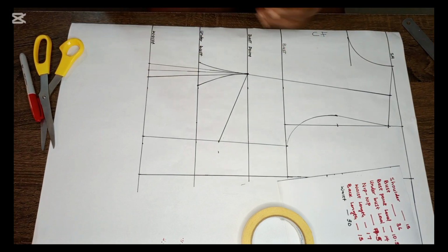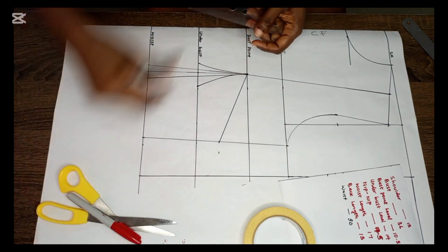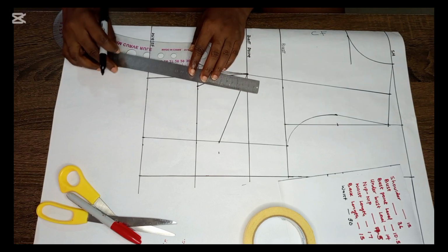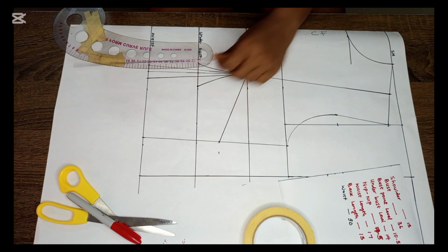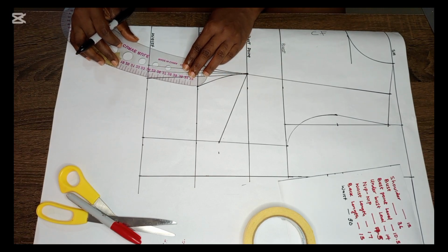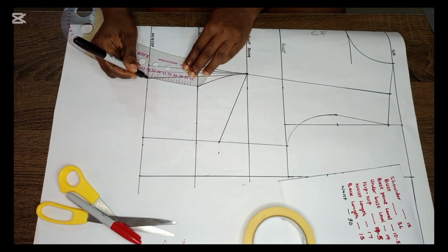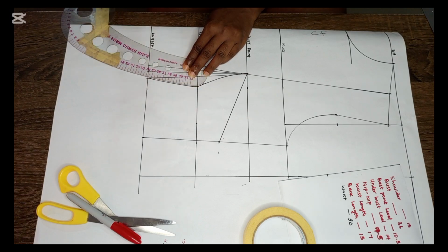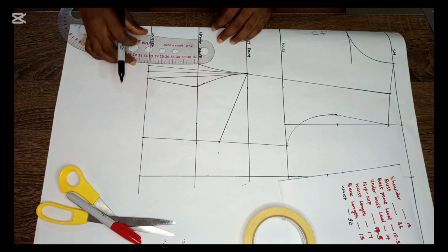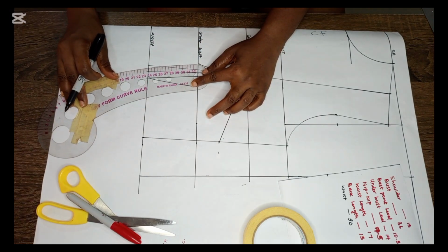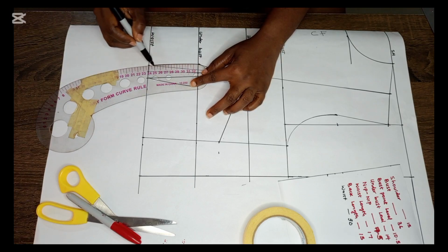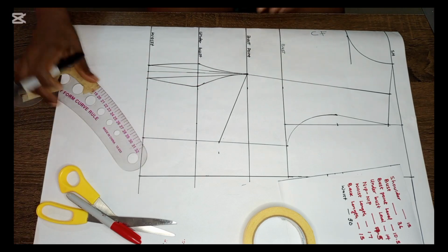With your French curve, what you will do is to place it this way. I don't want to use my ruler. If I use my ruler, it will be very sharp. I want it to have a smooth transition. So just watch how I'm placing my French curve. Can you see how this point is? And you do the same thing here. You see? That is it.